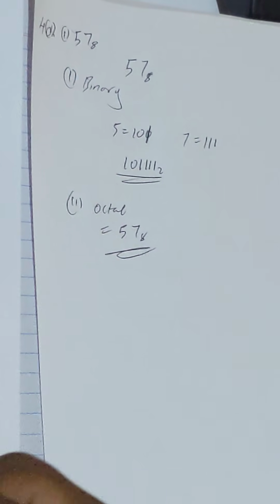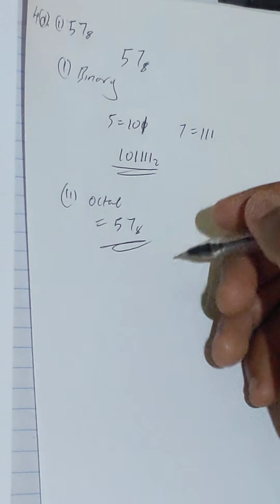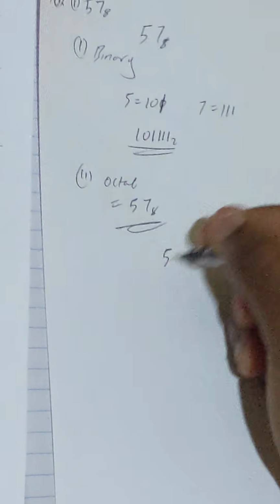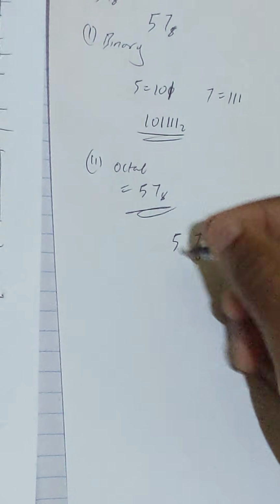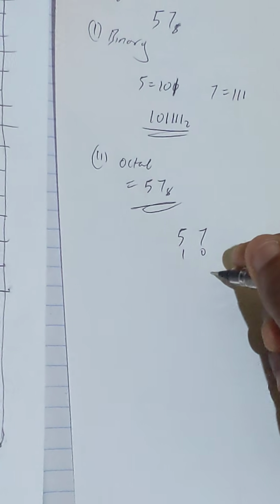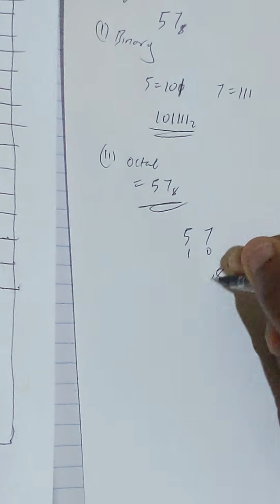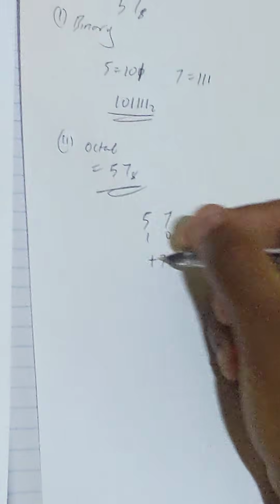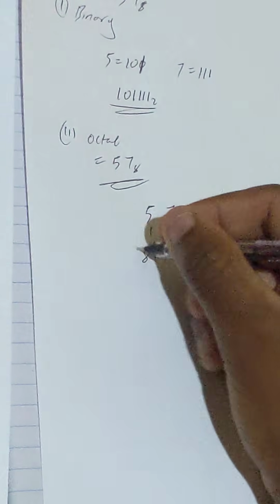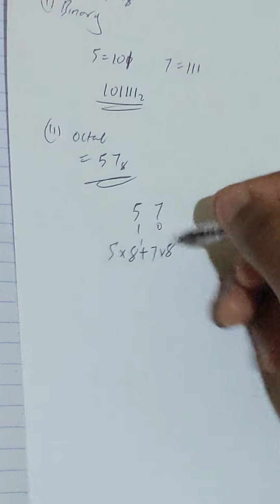And then you have to convert it to a decimal number. So you're going to say 57, position concept 0 1. It's in base 8, so you're going to say 8 to the power 0 times the face, which is 7, plus 8 to the power 1 times 5.